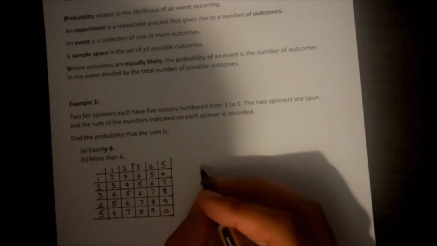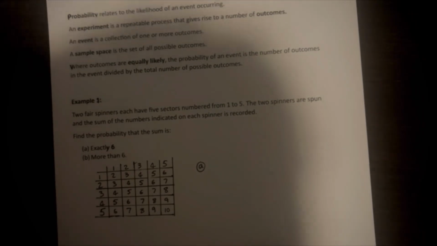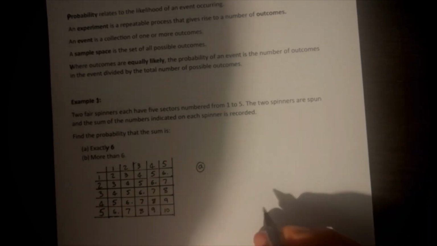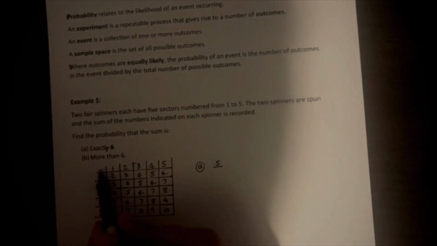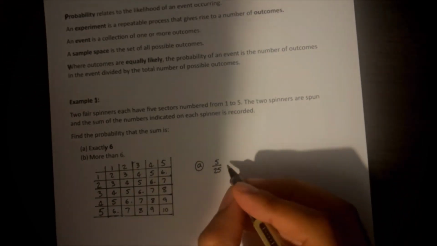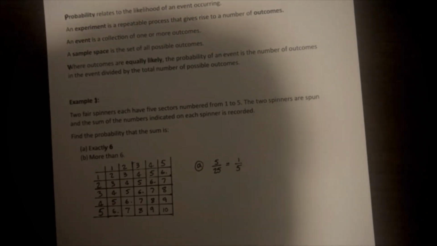So the first question there was asking us to find the probability that the sum is exactly 6. Well, 6 appears in our sample space diagram 1, 2, 3, 4, 5 times. So that's 5 out of, now since there were 5 possibilities for spinner 1 and 5 possibilities for spinner 2, in total we have 5 times 5, 25 possibilities. So our probability is 5 over 25, which I could simplify to be 1/5.